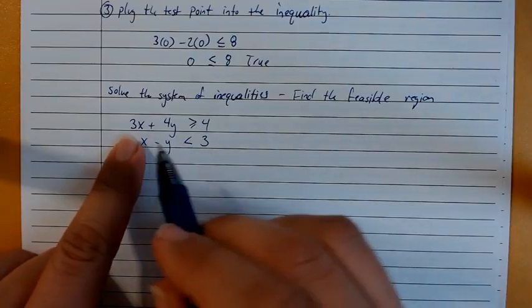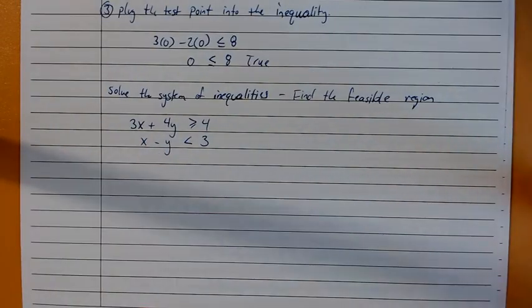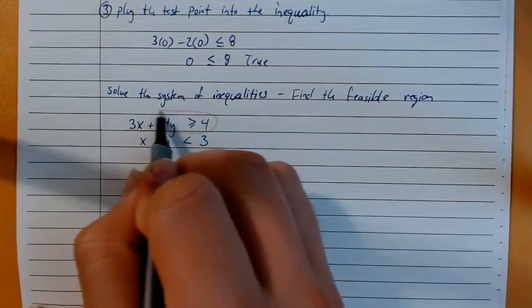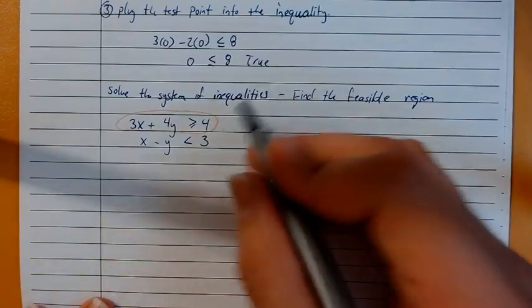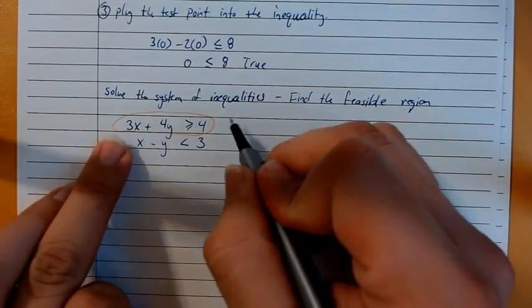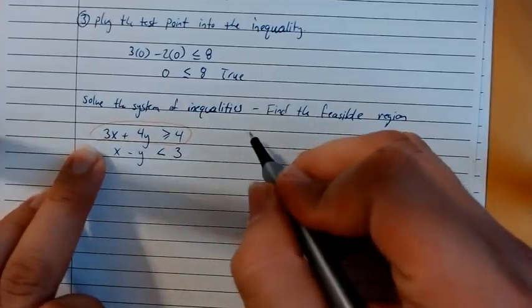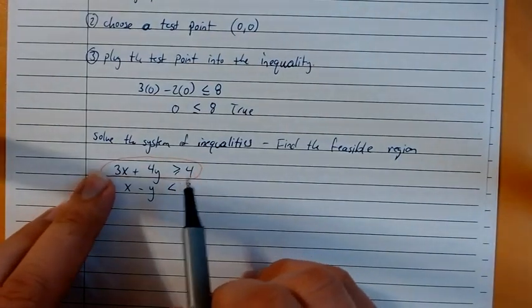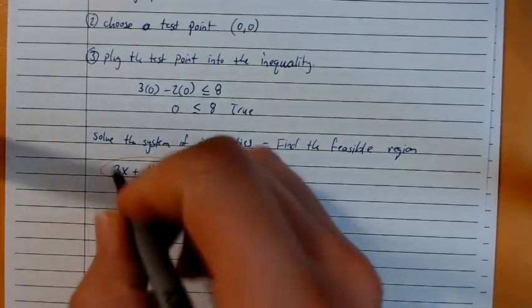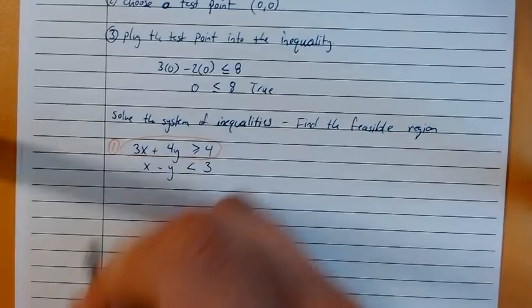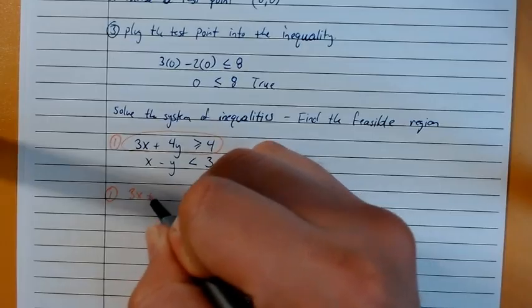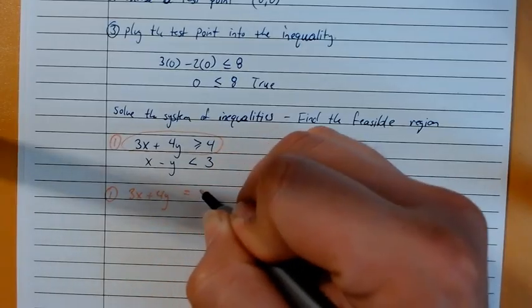This first inequality, I'm going to go ahead and graph. And in fact, let me grab a different color to make this stand out a little bit. Let me graph this first one using, I guess this is orange. We'll use orange here. All right, so this first one, we're going to go ahead and graph the line the way we would up here. We're going to graph it as an equation, and then we'll worry about using a test point to find the direction. All right, so I'll call this one line number 1. Okay, so we're doing line number 1. 3x plus 4y equals 4.